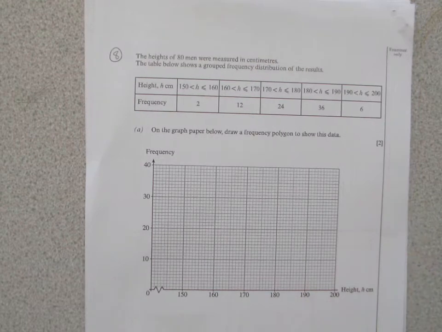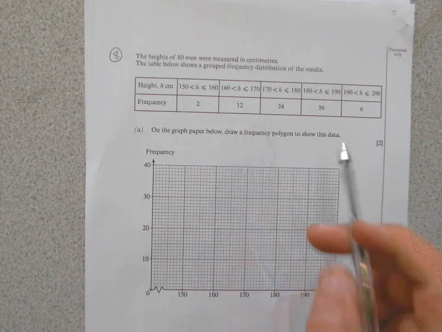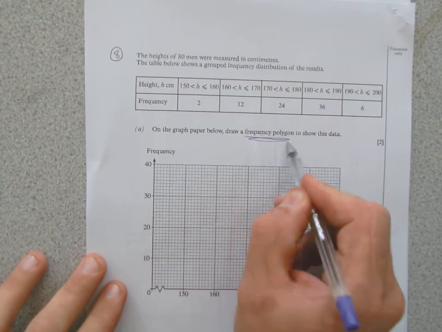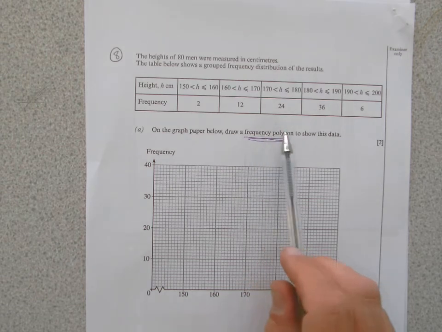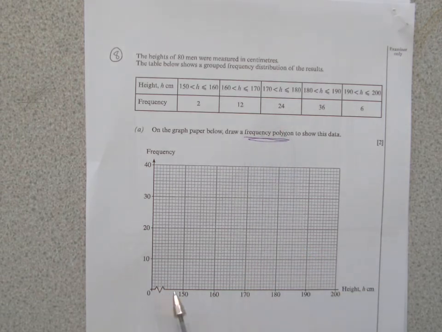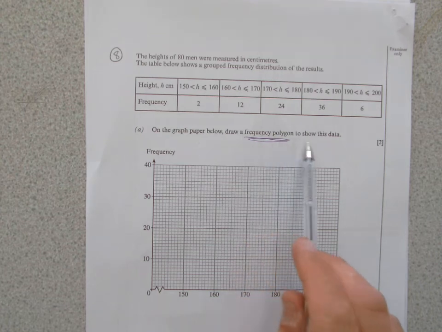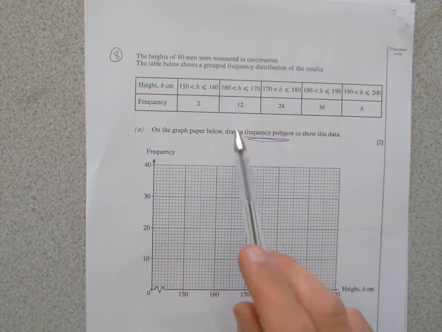Okay, question 8 here. It says on this to draw a frequency polygon to show this data. Now be careful when you read what it's asking for. If it asks for a grouped frequency diagram, then it's a bar chart, okay? But when it asks for a frequency polygon, then you need to plot the midpoints. That's so important here. So asking for a frequency polygon, we're plotting the midpoints.